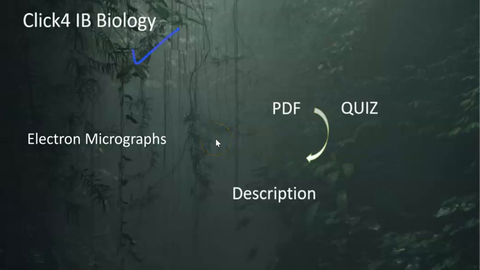Click for IB Biology. Here we're looking at the use of electron microscopes to produce electron micrographs.